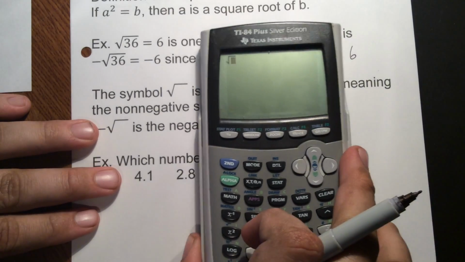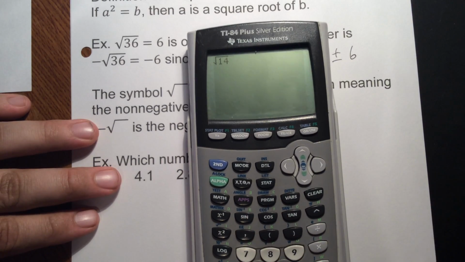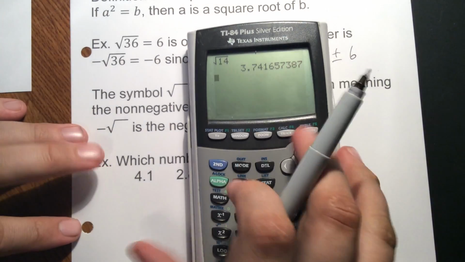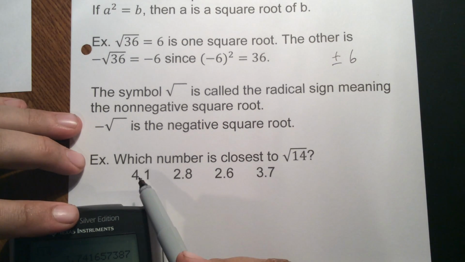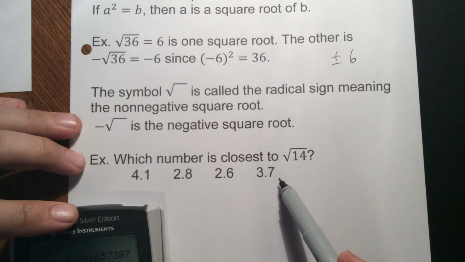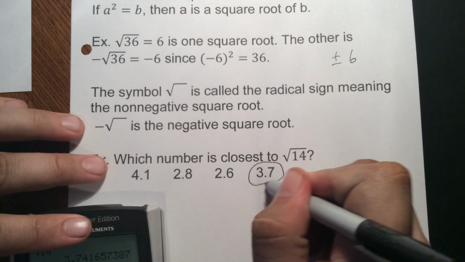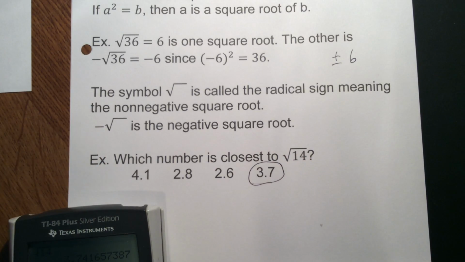We have 14 here. And so we get 3.74. Well, which one's close to 3.74? No, well, kind of. A little further away, a little further away. Hey, there we go. 3.7. And that's what we go with.